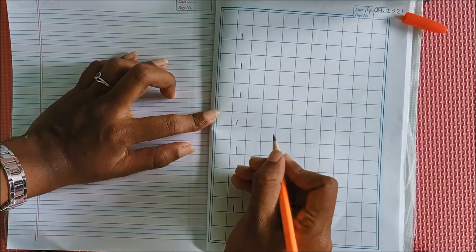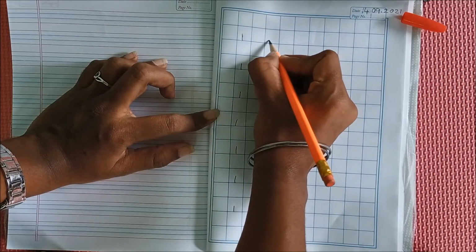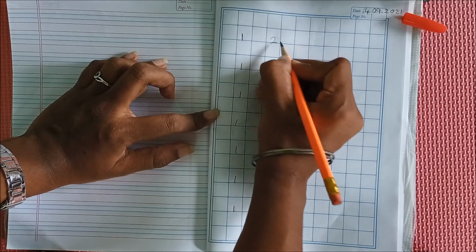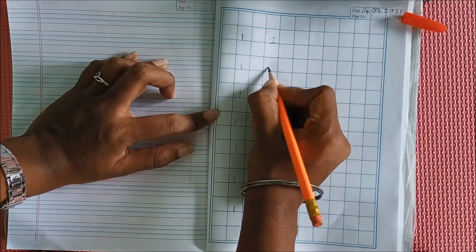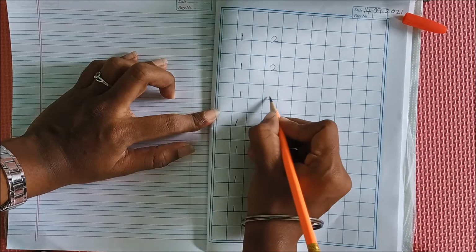Next, what number? After 1, 2. Now we are going to write 2. A small bend and sleeping line. 2. Small curve, sleeping line, 2.